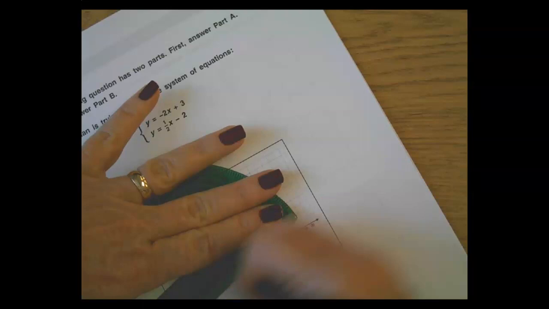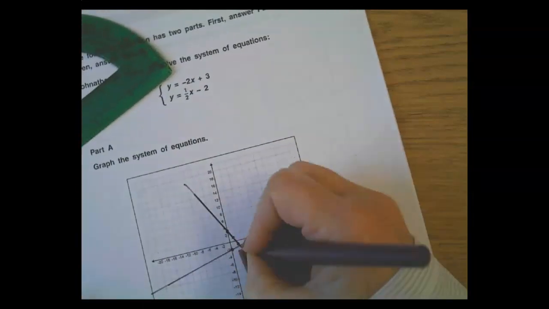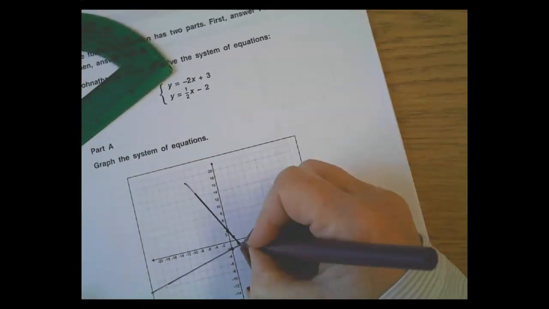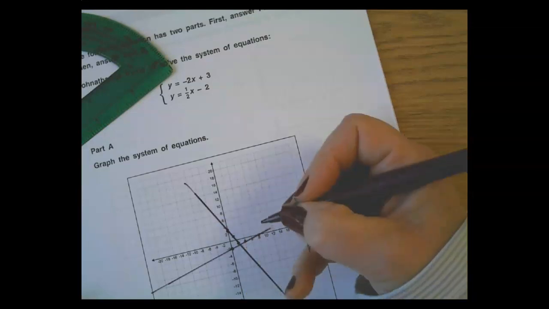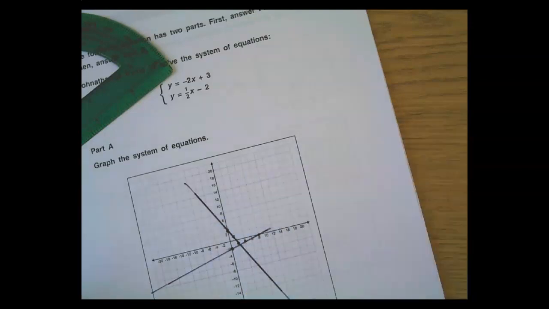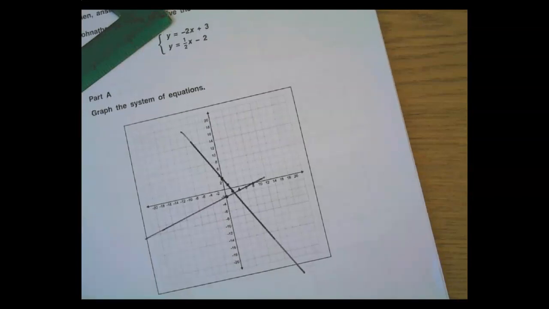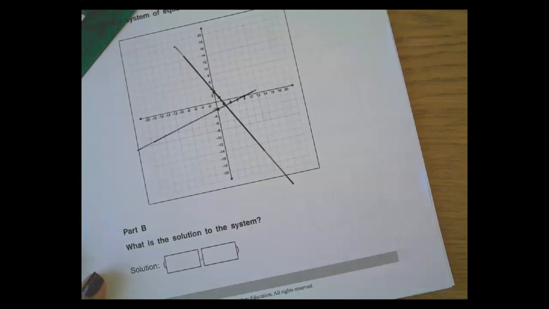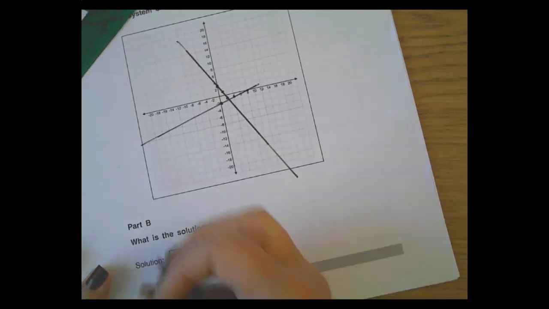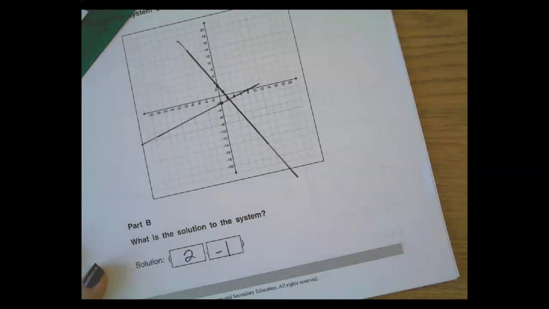Do you love it when your teacher says that? Okay, so where do they intersect? It is really hard for me to see this on here. So I think I'm going to do it on Desmos and see, and you can do the same. So graph those 2 points on Desmos, and where they intersect should be 2, -1, because that's what we're looking for. In a system, we're looking for that intersection.